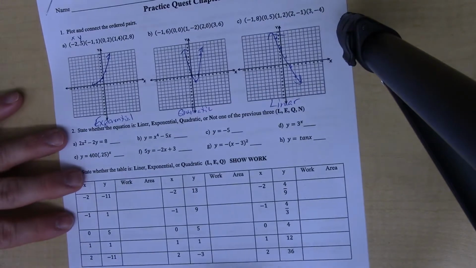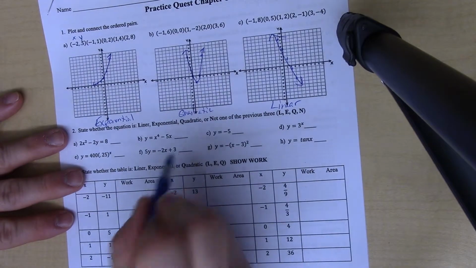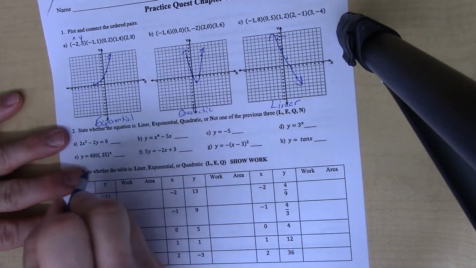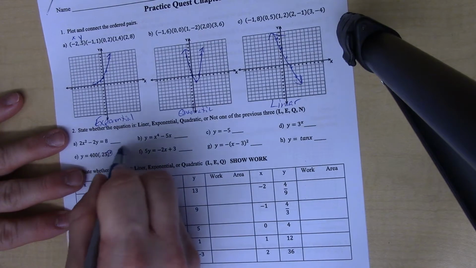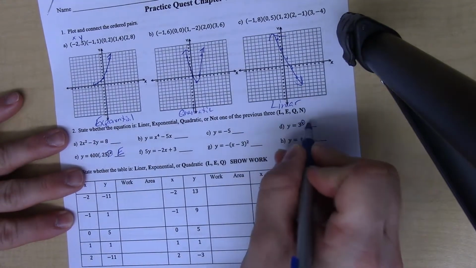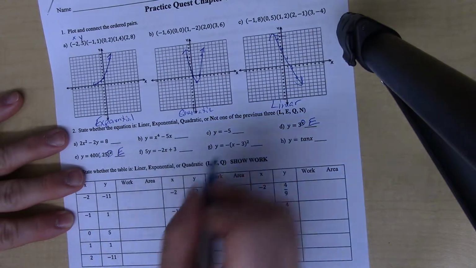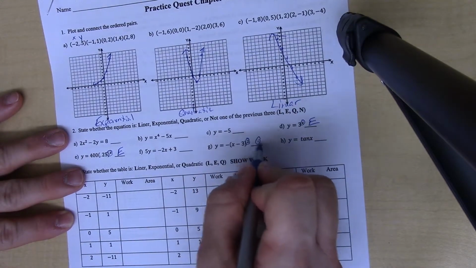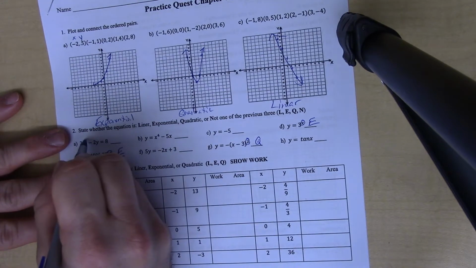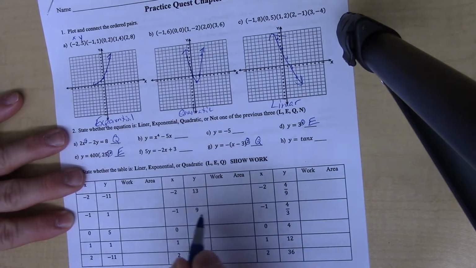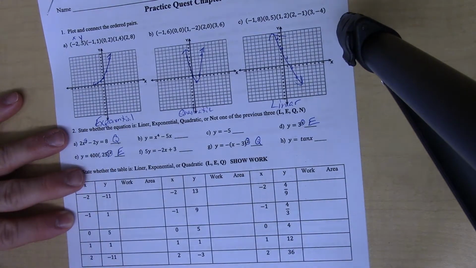Okay, now, when you look at an equation, you're looking for specific things. If it is to the power of x, it is exponential. I don't see any other ones like that. If it is to the power of 2, it is quadratic. It doesn't matter. Okay? And that's it for those.